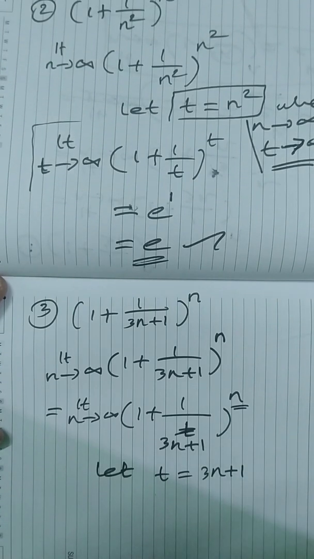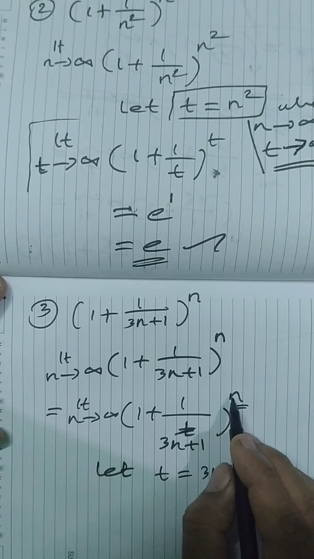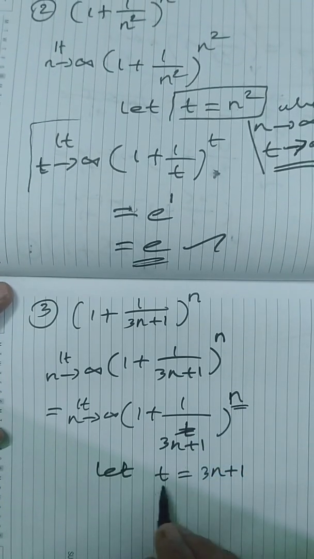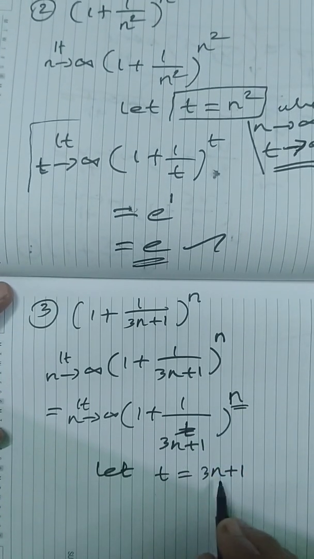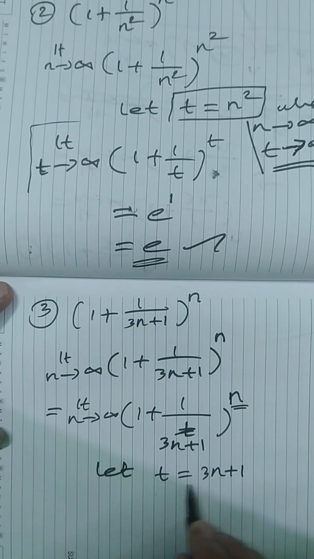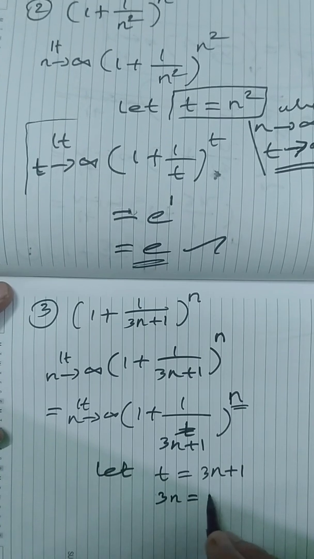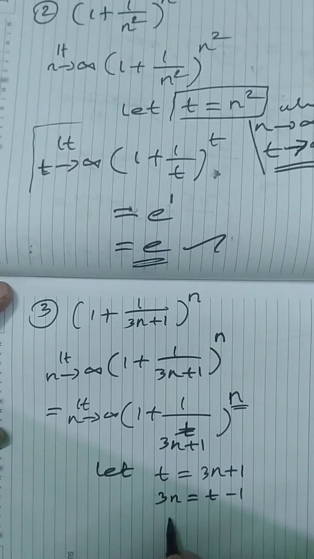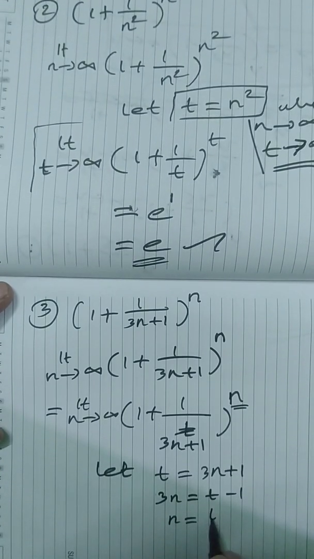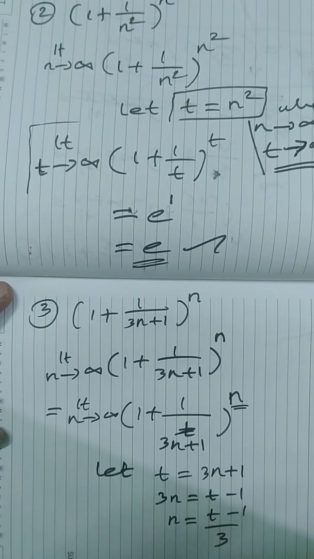What about n here? We have to find n also. From this we can find n: 3n equal to t minus 1, so n equal to t minus 1 by 3.